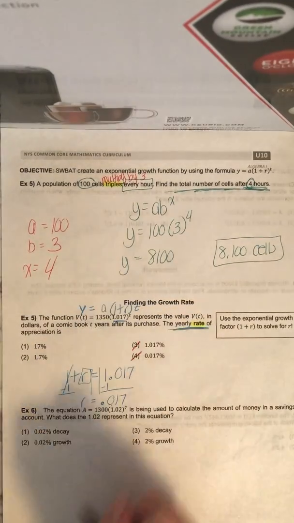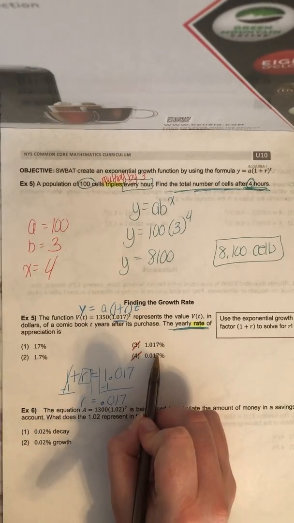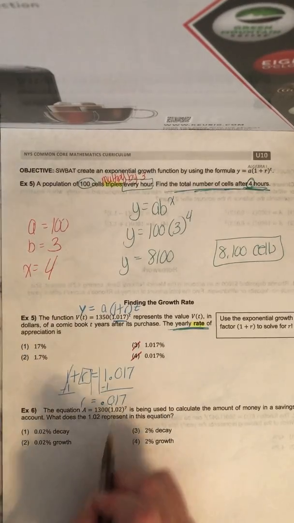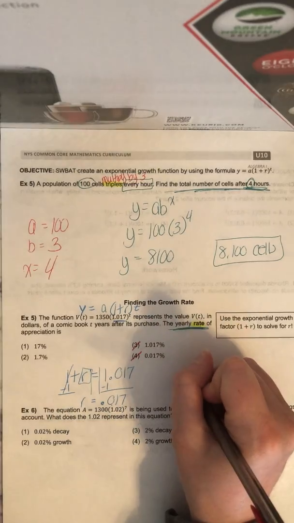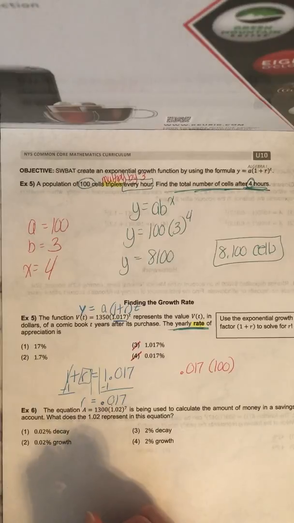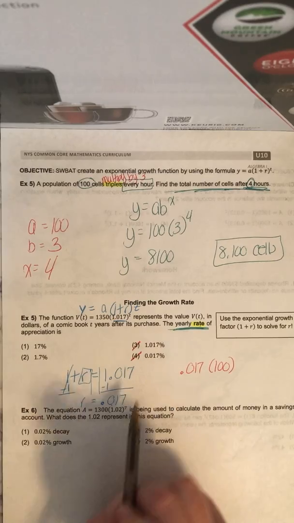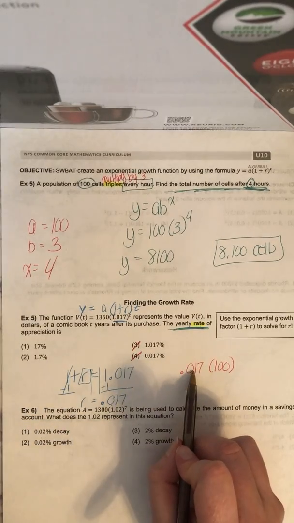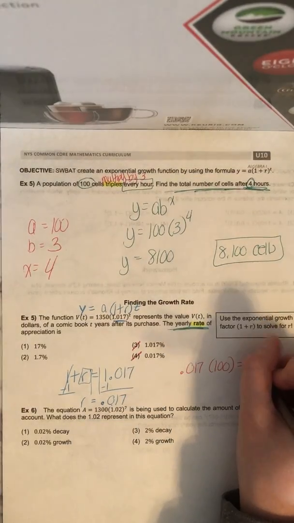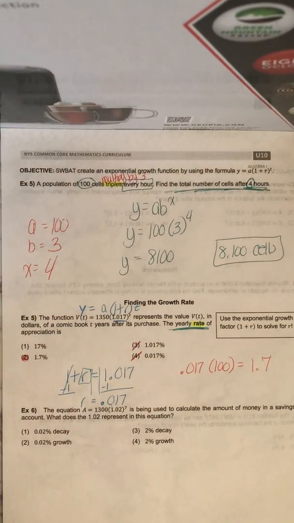So it can't be 3 or 4 just because this is the number from the problem, which I'm not keeping, and this is not the percent. That's the decimal. So it's not 3 or 4. It has to be 1 or 2. So now instead of dividing by 100 like I've been showing you, I want to multiply by 100. Because earlier we had the percent and I wanted to change it to a decimal, so we divided by 100. Now I have the decimal. I want to change it to a percent. I'm going to do the opposite and multiply by 100. And you would have got 1.7, which should have been choice 2 as your final answer for number 5.